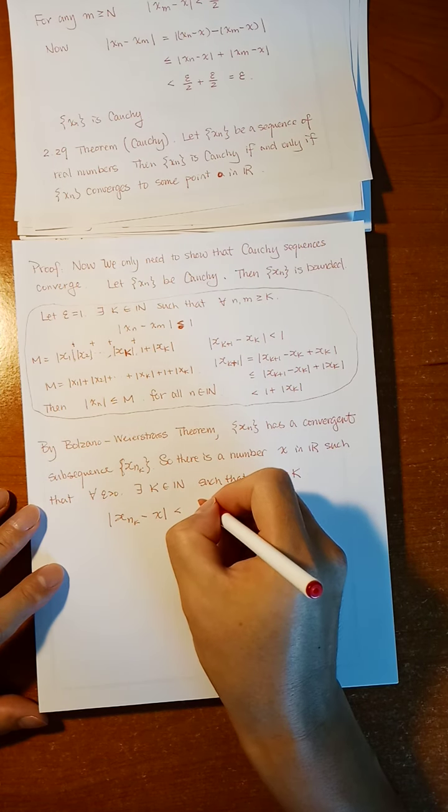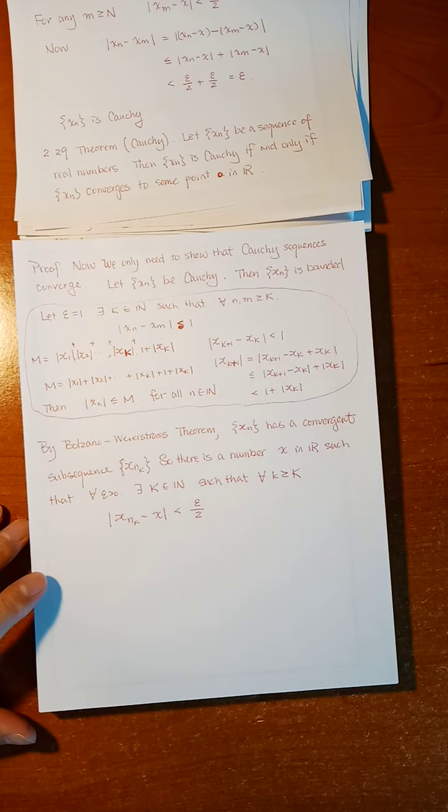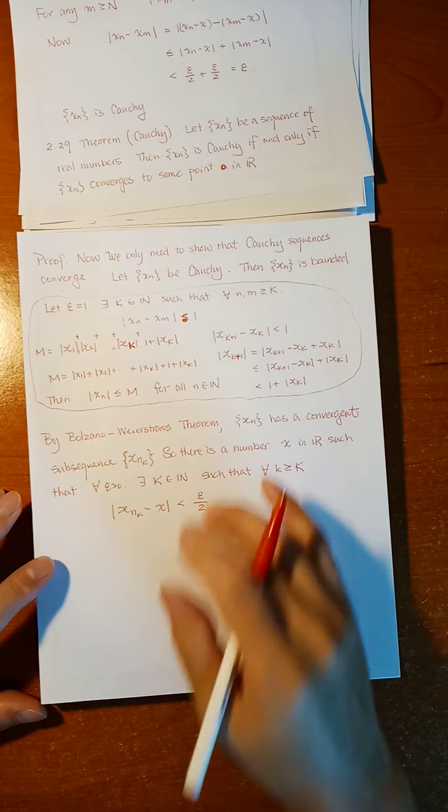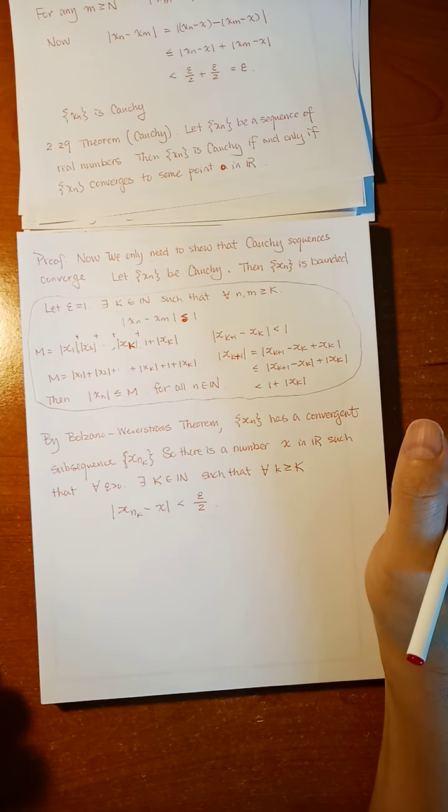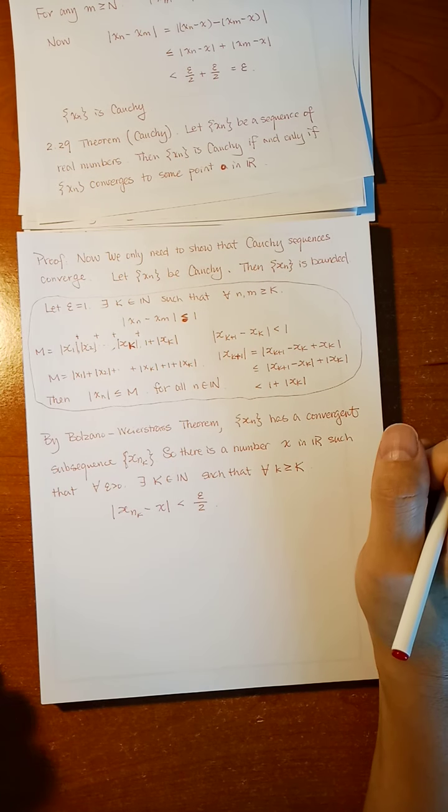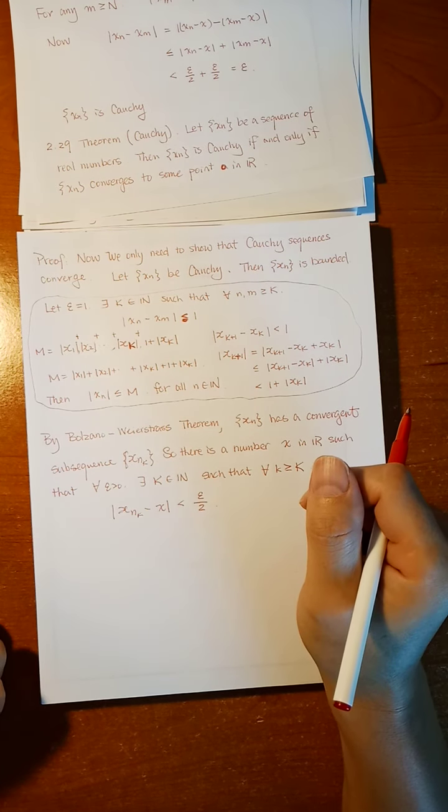We could put epsilon over 2, it doesn't matter. So the distance is very small.